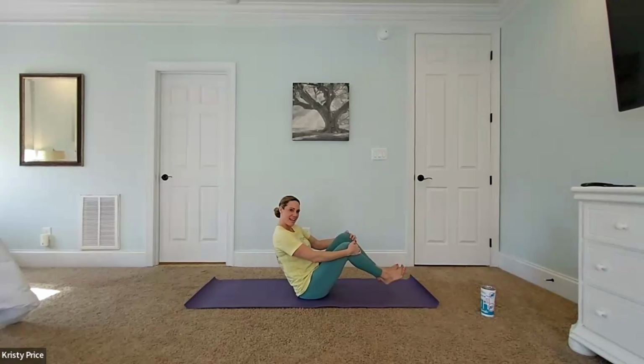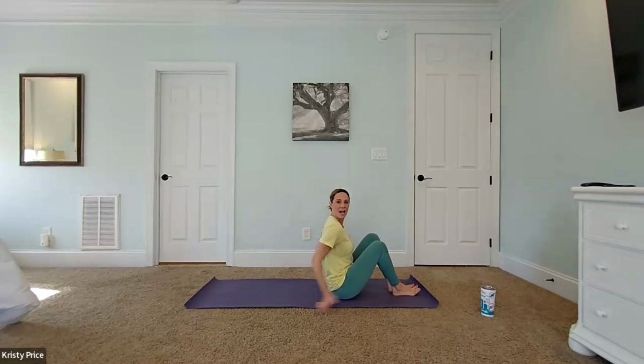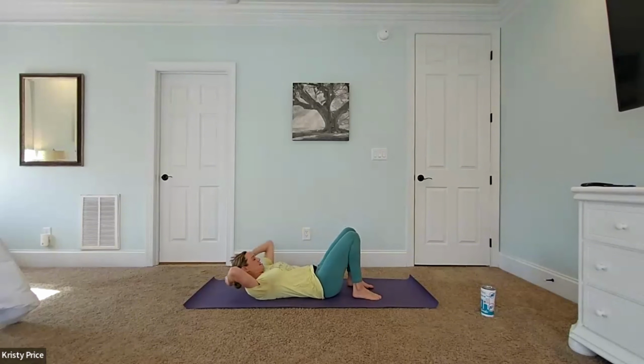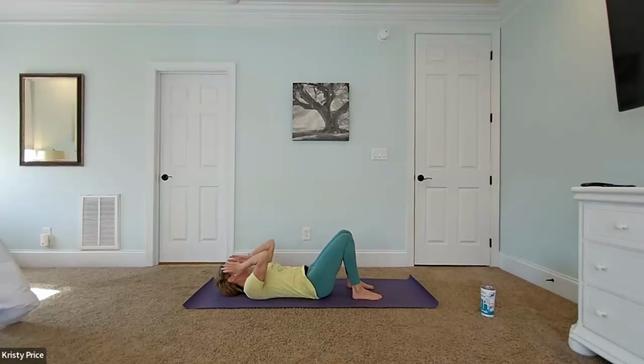All right, ladies. So lie on your back. As always, bend your knees if the low back is a little uncomfortable. Put something underneath your knees. You want your legs a little bit straighter, but still want some of that support.